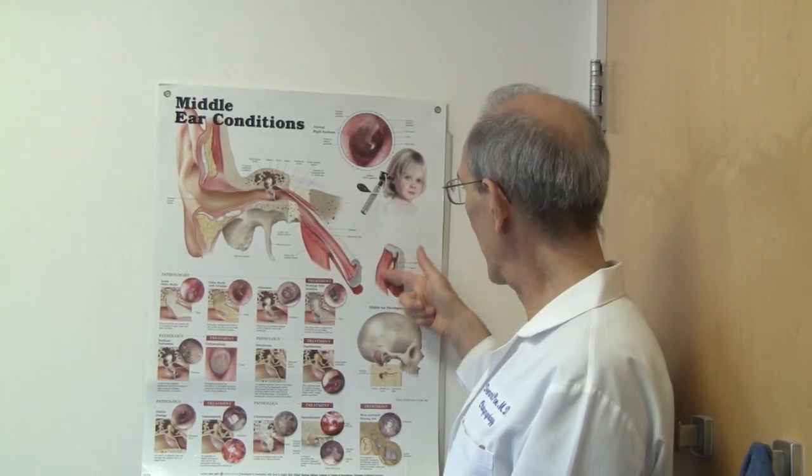And muscle tension, if they're clenching their muscles, tense, stress, anxiety, temporomandibular disorders, that muscle tension can pull it open. So these are all the things that we look for and try to treat.